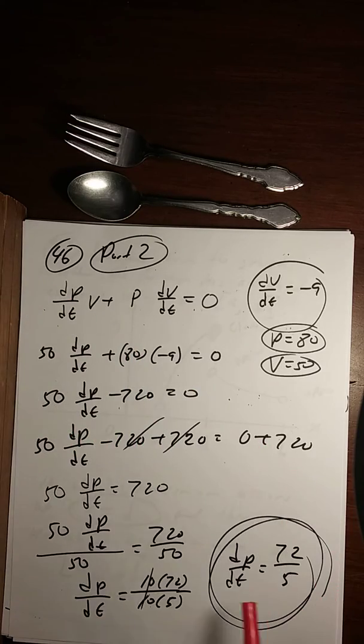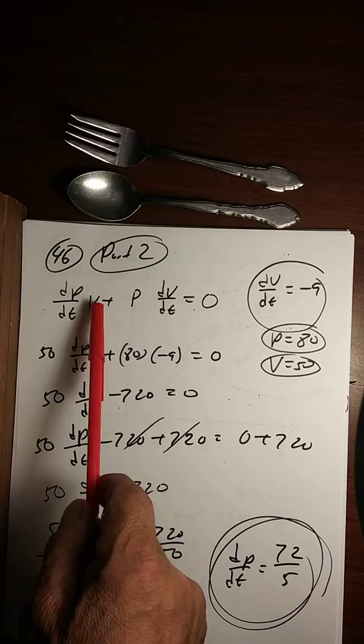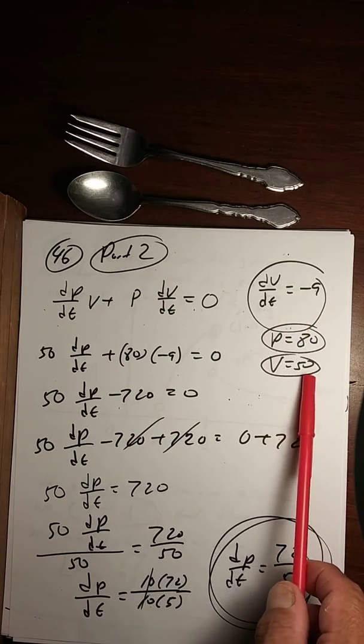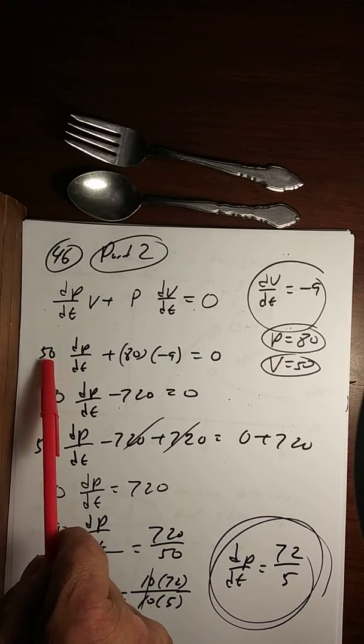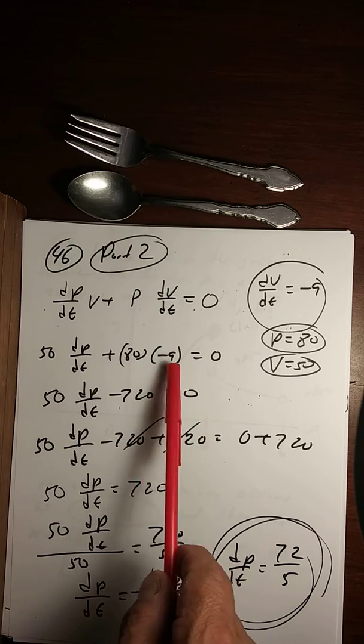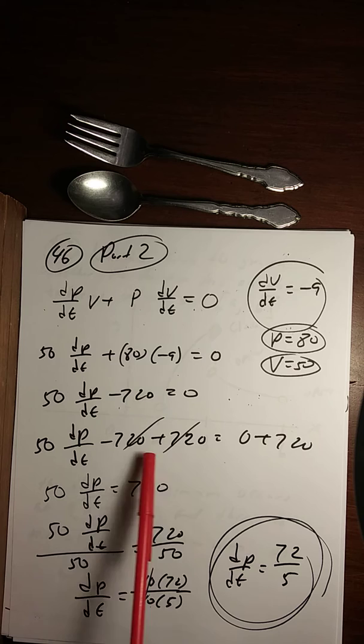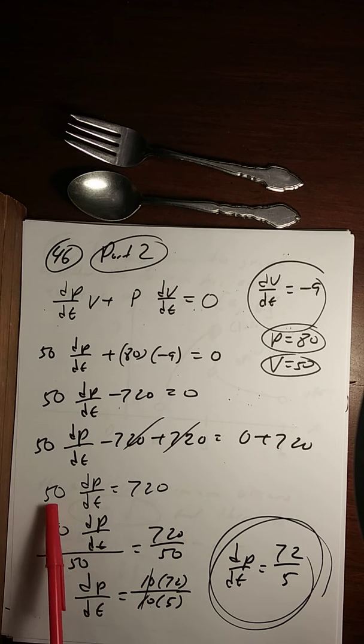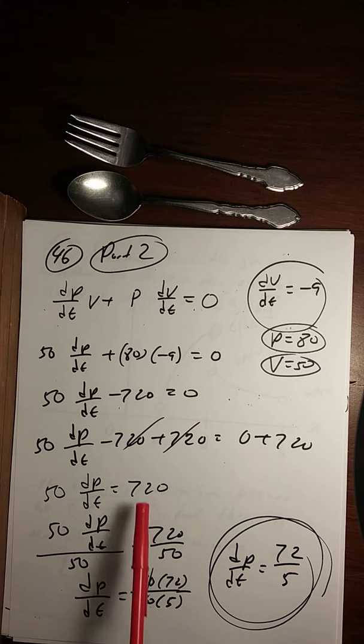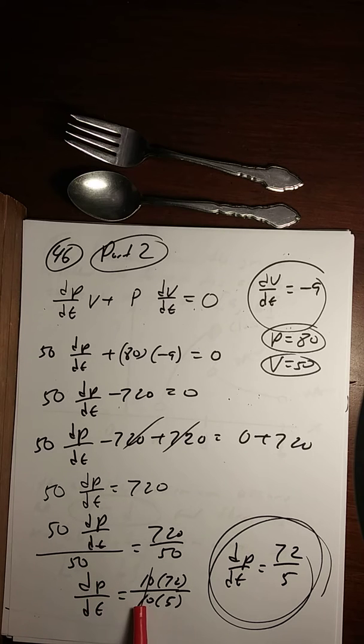So we have dP dt times V plus that. Here are the numbers we're going to put in. That's 50, that's 80, that's negative 9. Equals 0. So that's going to be 720. Add 720 to both sides, these are gone. So 80 dP dt equals 720. Divide by 80, so dP dt equals this number. But 10 times that is this. So cancel the 10s. We're going to have dP dt is 72 over 5.